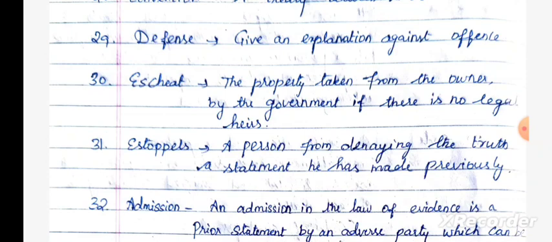The property will be snatched by the government, and until he is released, the property will be with the government.